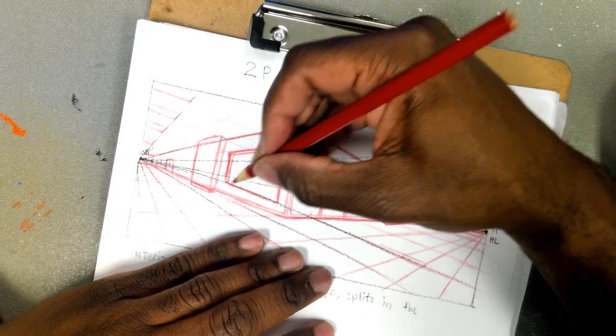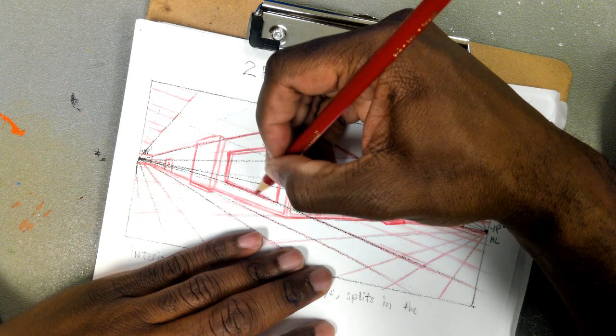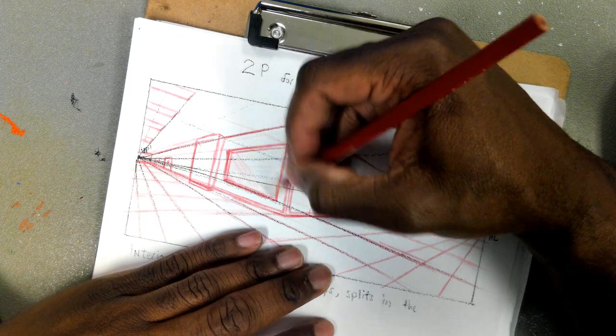Because the bottom part is going to fall below our horizon line, we should be seeing the top of that sill. And just some light shading to separate it off from everything else.